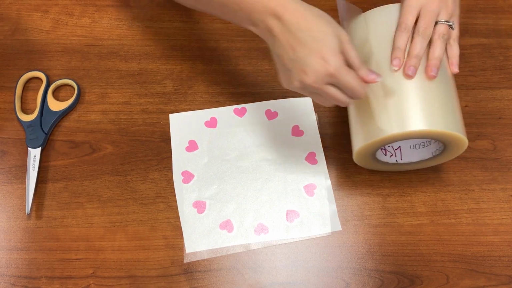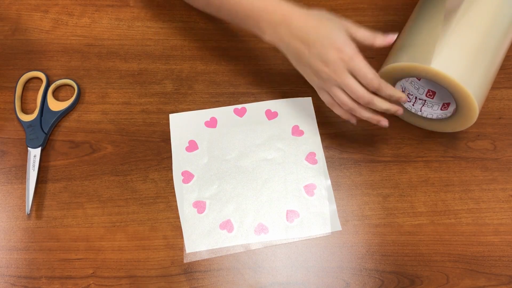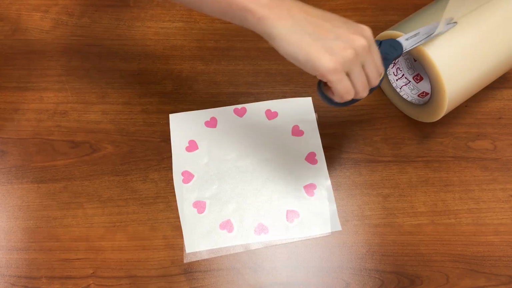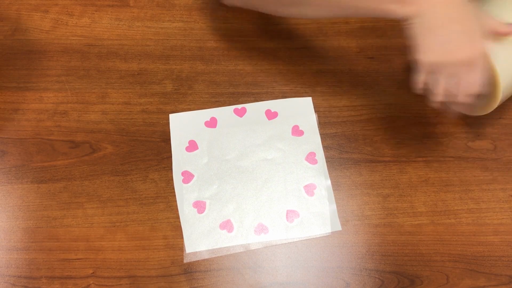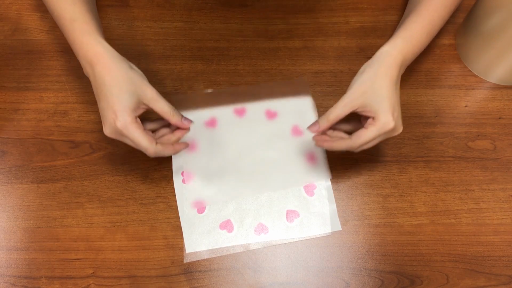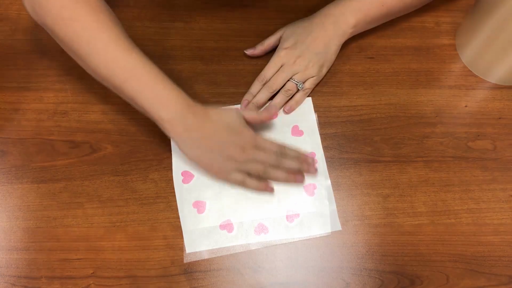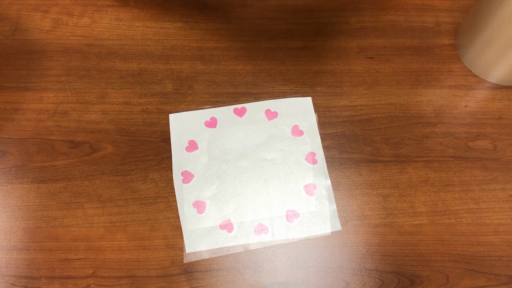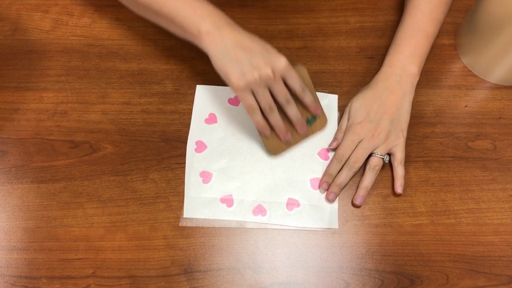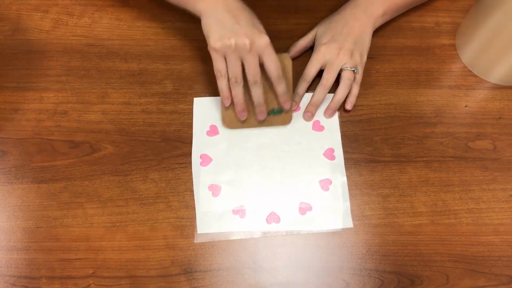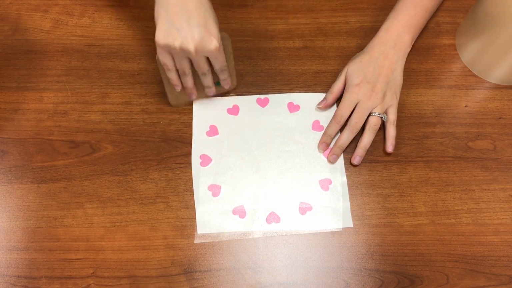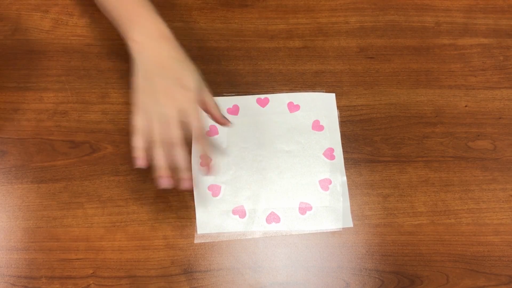Now here's my second one. And I'm going to bring it up this way. So there's my piece of tape. I'm going to use this to burnish it. All right.